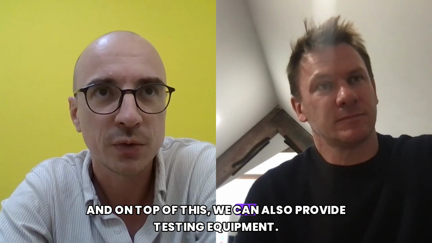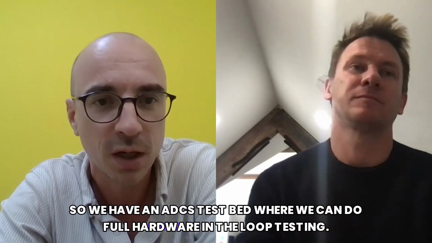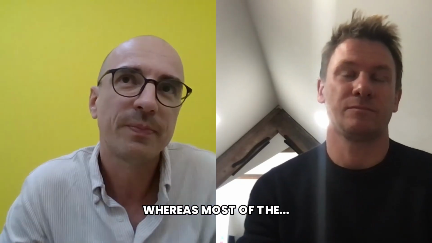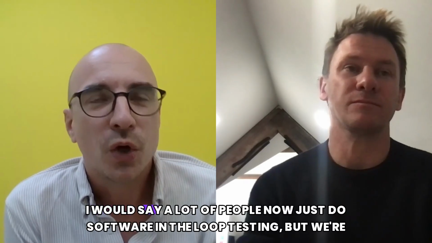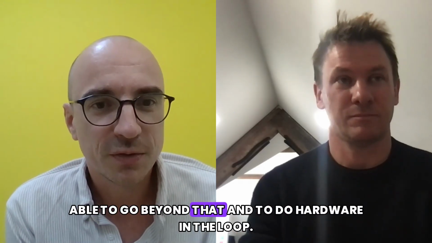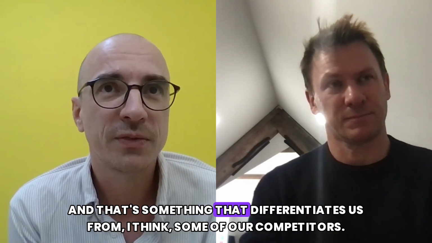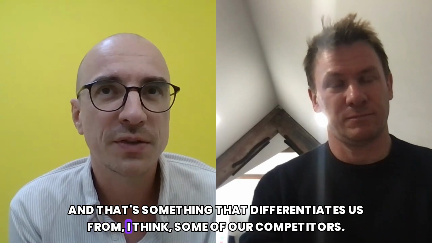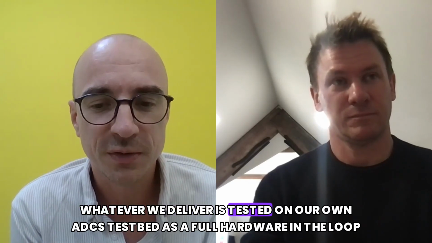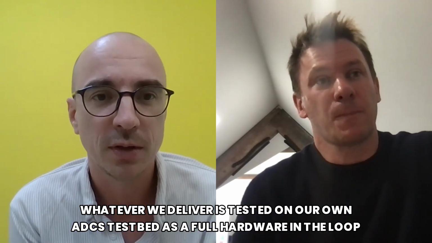On top of this, we can also provide testing equipment. We have an ADCS test bed where we can do full hardware-in-the-loop testing. A lot of people now just do software-in-the-loop testing, but we're able to go beyond that and do hardware in the loop. That's something that differentiates us from some of our competitors. Whatever we deliver is tested on our own ADCS test bed as a full hardware-in-the-loop system.